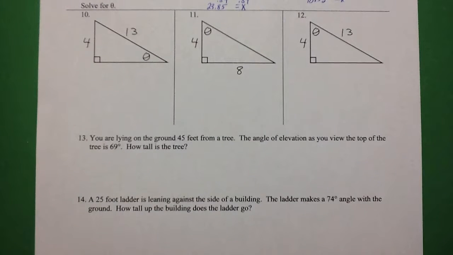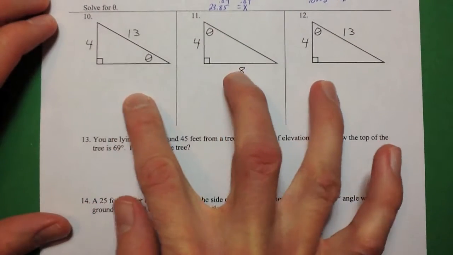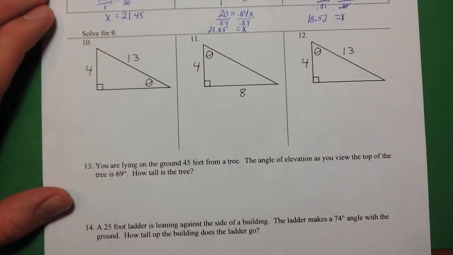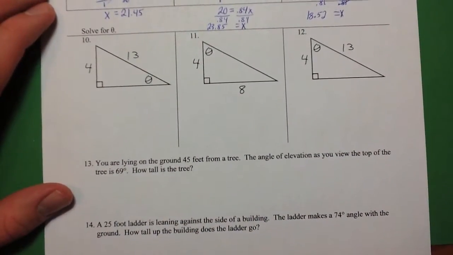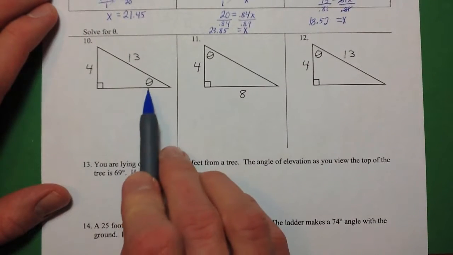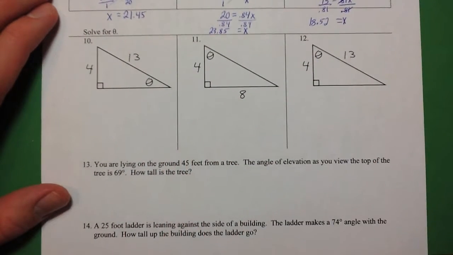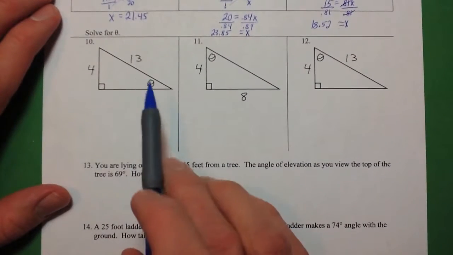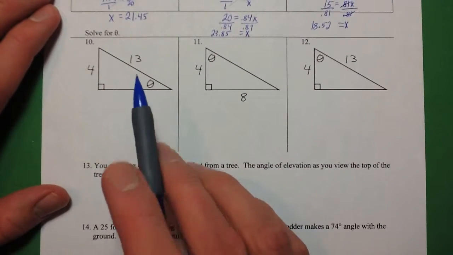Number 10. Here we go. These are different. First of all, they're hand-drawn as opposed to typed. But let's notice the difference. There's that Greek letter theta crammed up in the corner on each one of them. What does that mean? That means I don't know the measure of the angle.